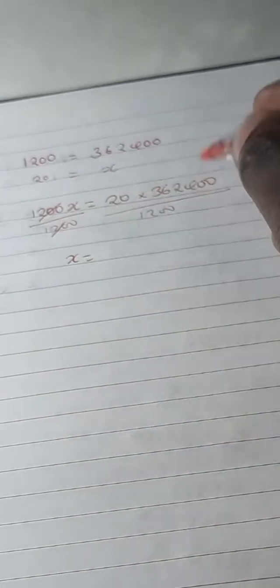So the two zeros will go. 12 times 3 is 36, so 3. 12 times 2 is 24, so 2.